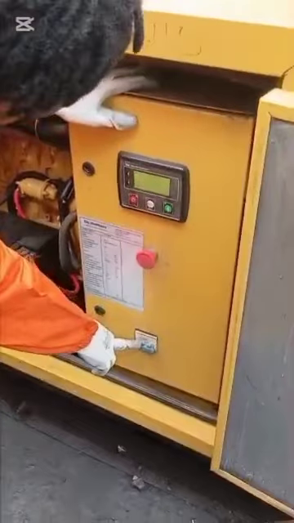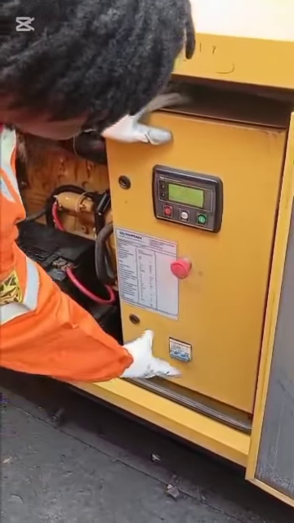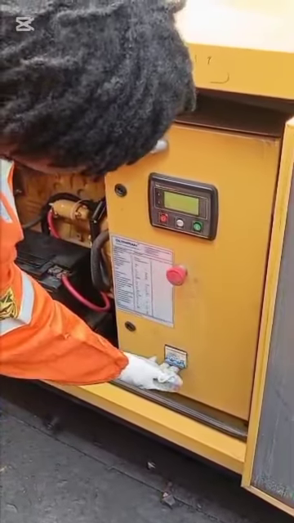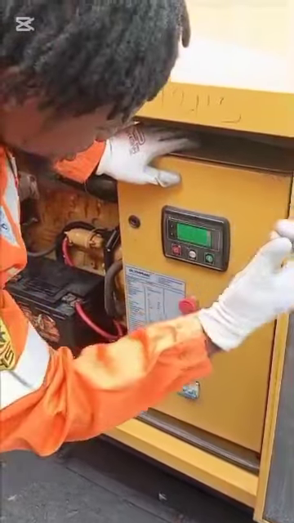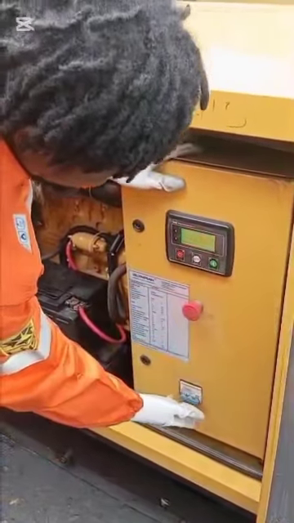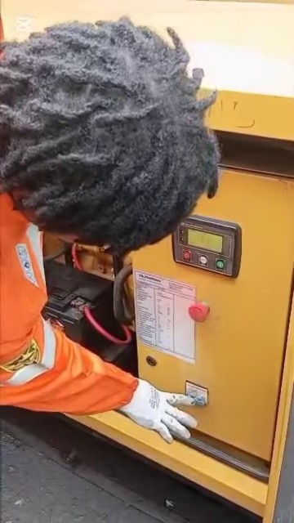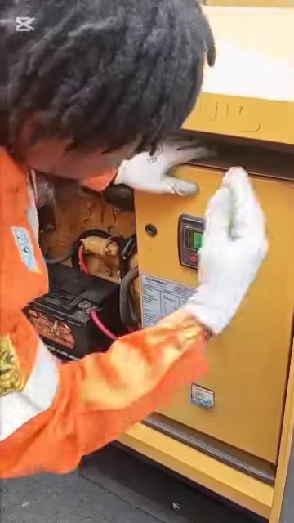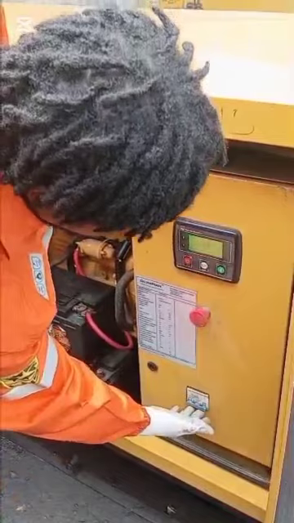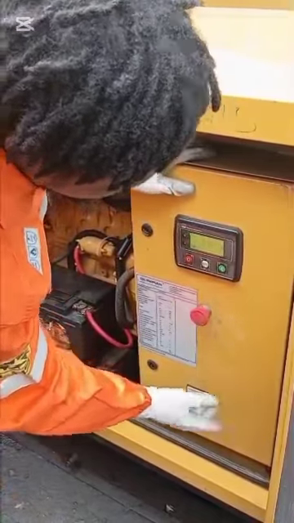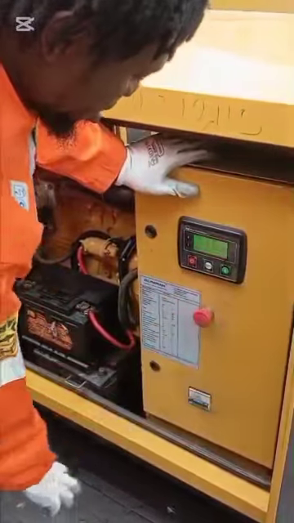And here is the circuit breaker. The circuit breaker is what powers the house. So if you bring this breaker down, you have disconnected the power from the house. If you bring it up, you are sending power to the house.